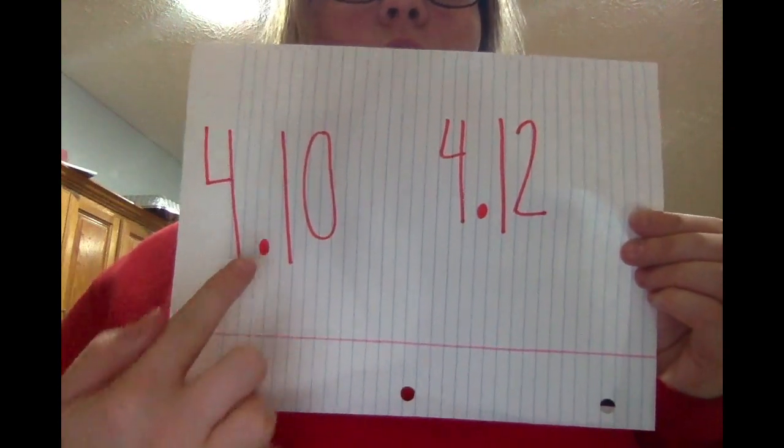Next, let's look at the numbers 4.10 compared to 4.12. As we can see, our whole number in the front is both 4. Our number to the right of the decimal point is both 1. So if these are both the same, then we will go to our next number, which is 0 and 2, which would make 4.12 the bigger number because 2 is bigger than 0.